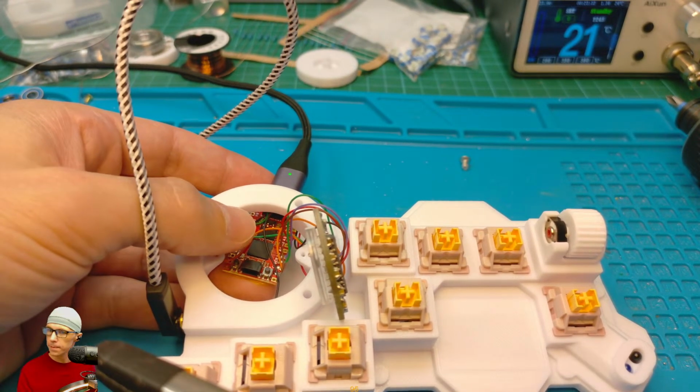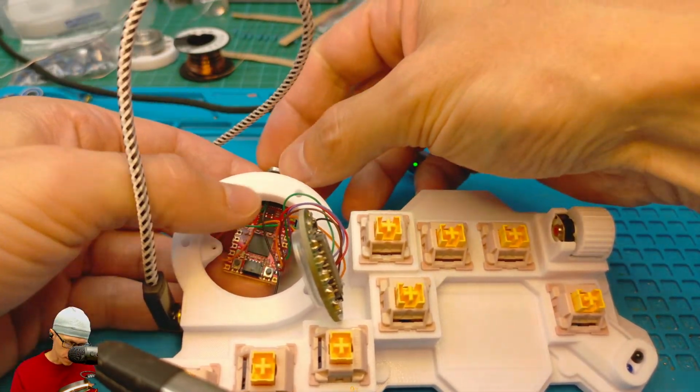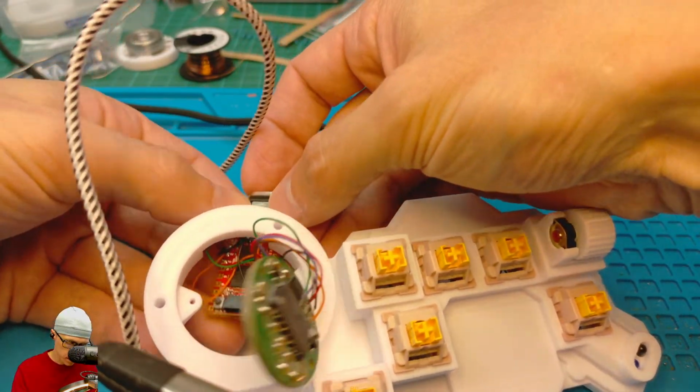Okay, now it works. So maybe there is an issue with the connector in a way.